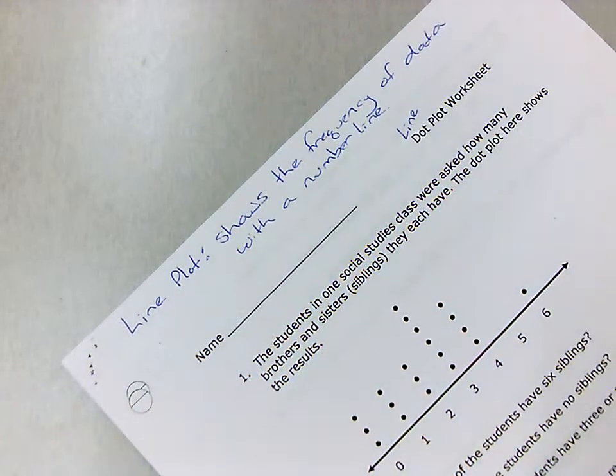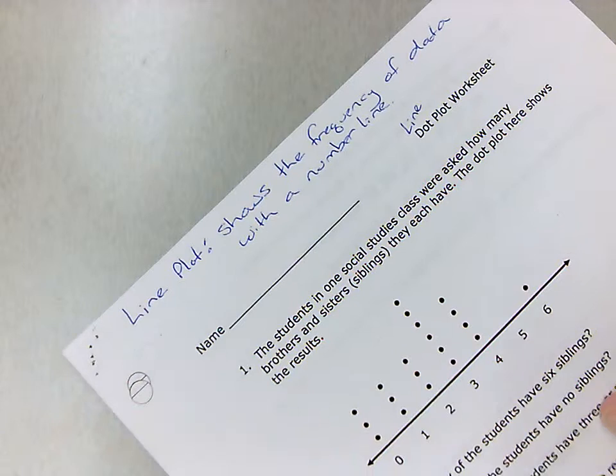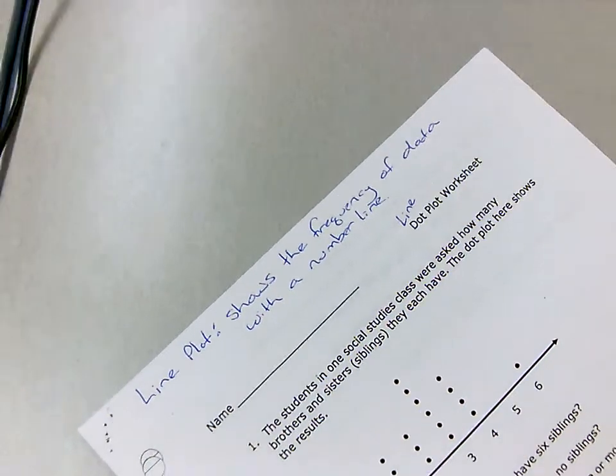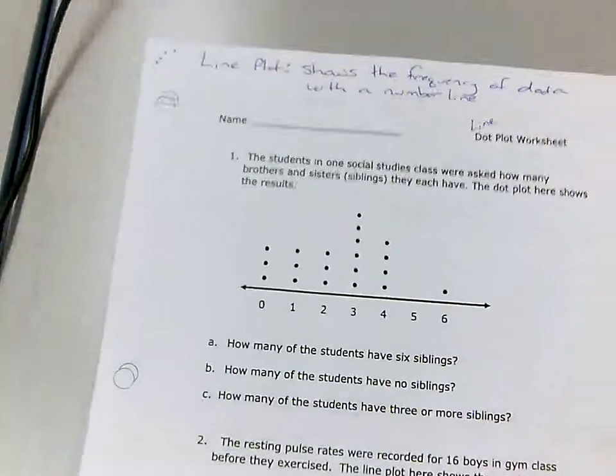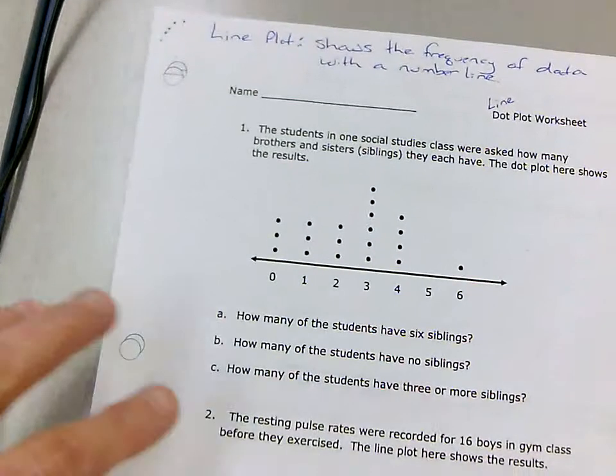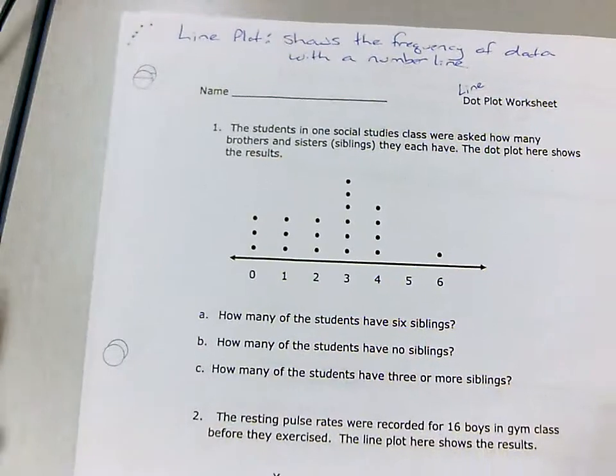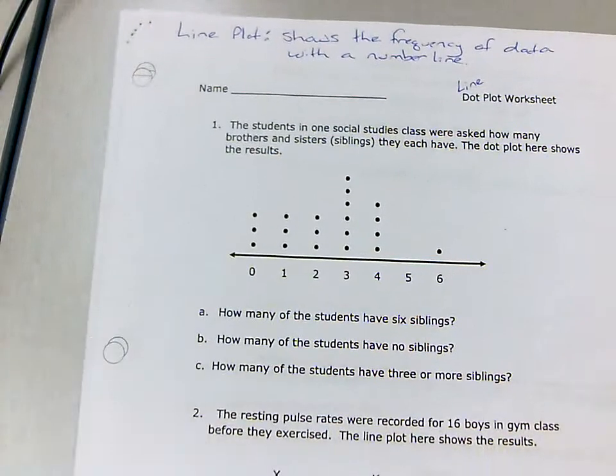Line plots show the frequency of data with a number line. And so you will see with these examples here that that's exactly what we have, a number line.